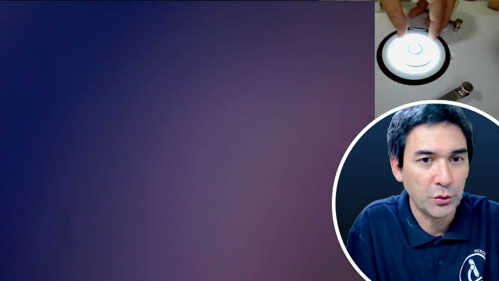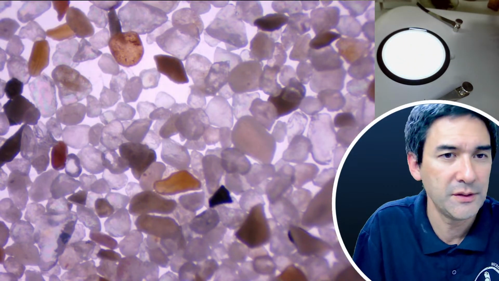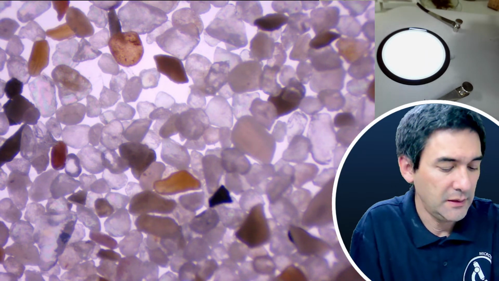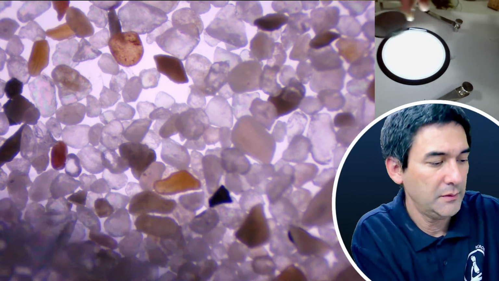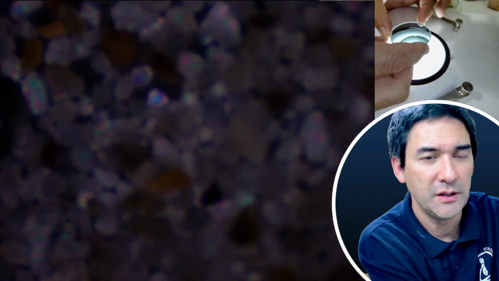The filter goes on top, the sand goes on top. I have to focus this a little bit better again. Okay, it's a little bit dark, I feel. So, and now the other filter goes on top, and we're going to cross it.